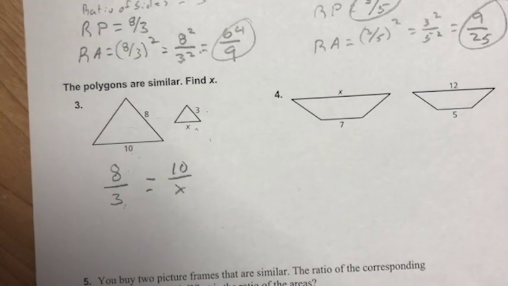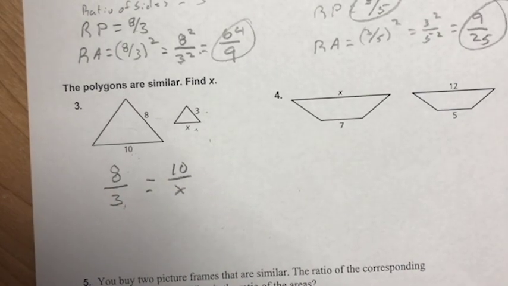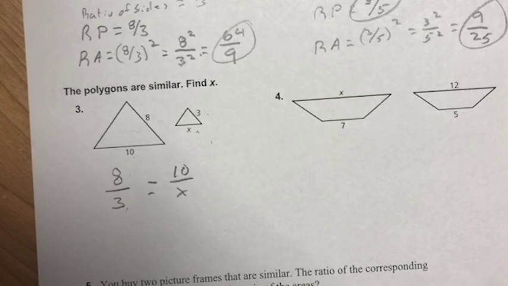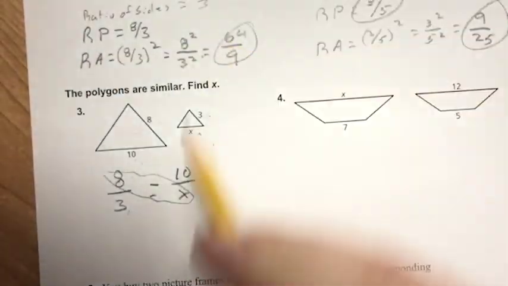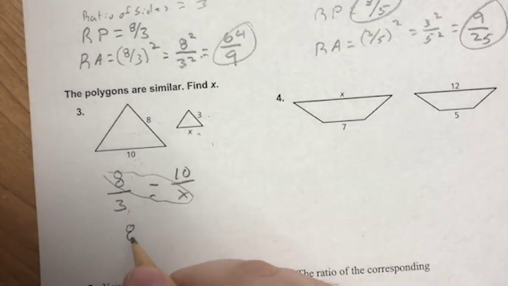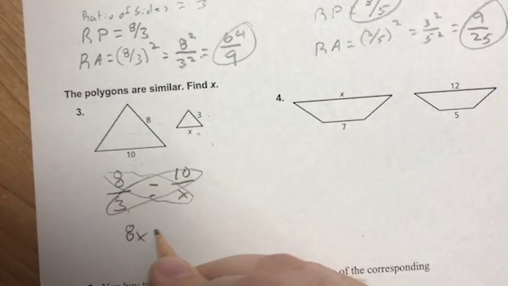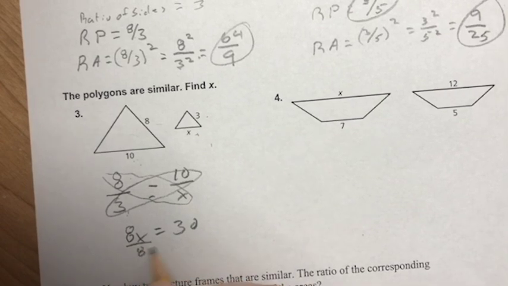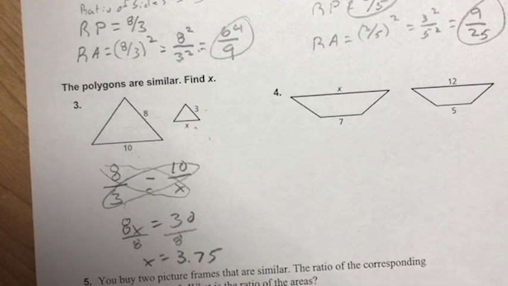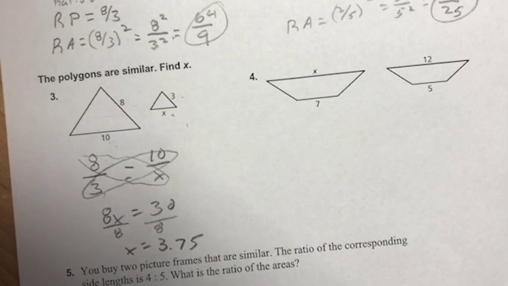Now, this should be very familiar to you by this point from proportions last year. You cross multiply and divide. How do you do that? Do your butterfly. 8 times x gives me 8x. 3 times 10 gives me 30. Now I divide by 8 on both sides, and I get that x is equal to 3.75. All right, so I found x.